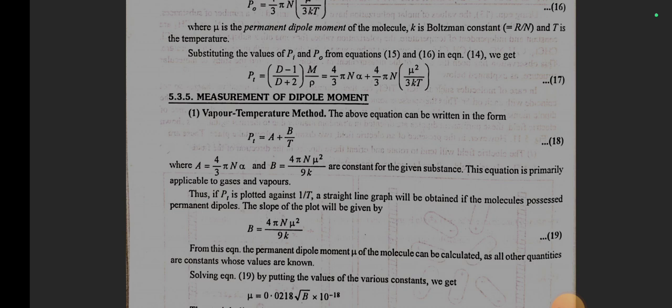Measurements of dipole moment. First method is vapor temperature method. The above equation can be written in the form Pt is equal to A plus B upon T, where A is equal to 4 by 3 pi N alpha and B is equal to 4 pi N mu square upon 9K, are constant for the given substance. This equation is primarily applicable to gases and vapors.